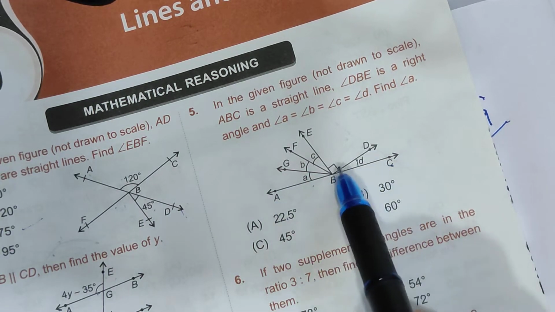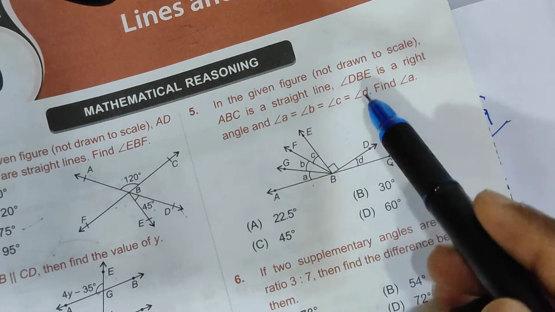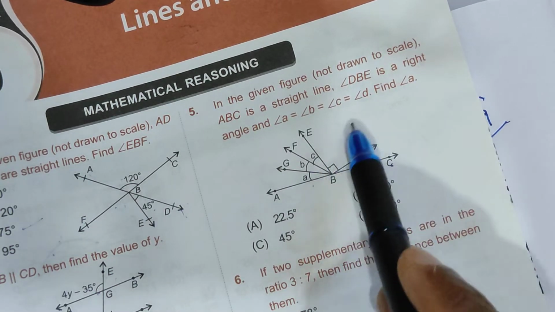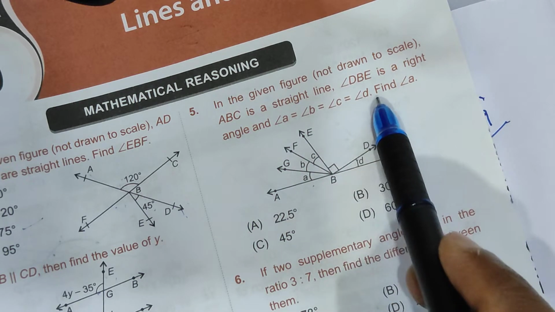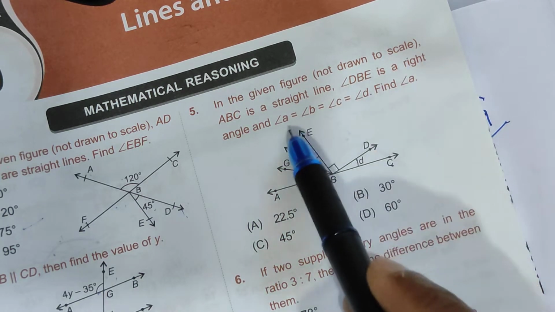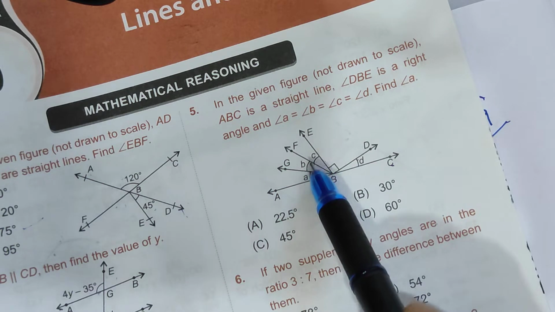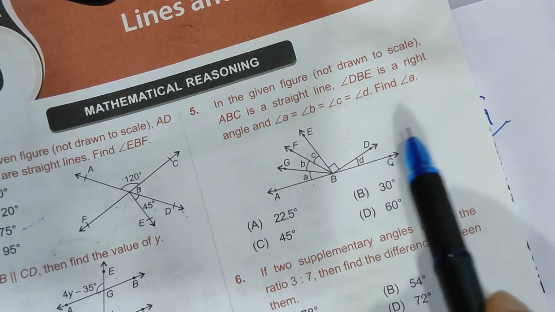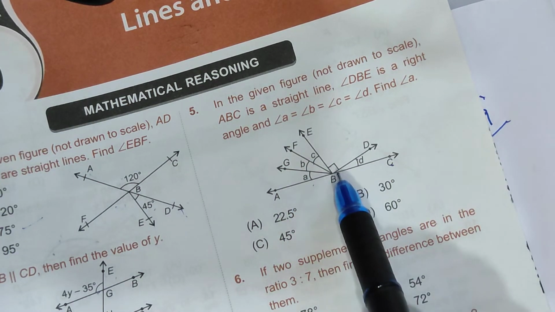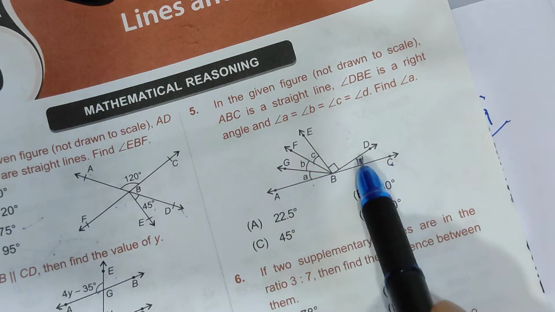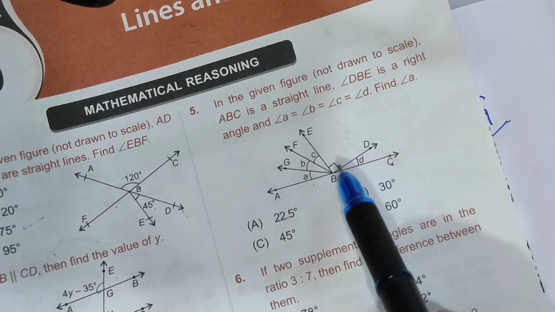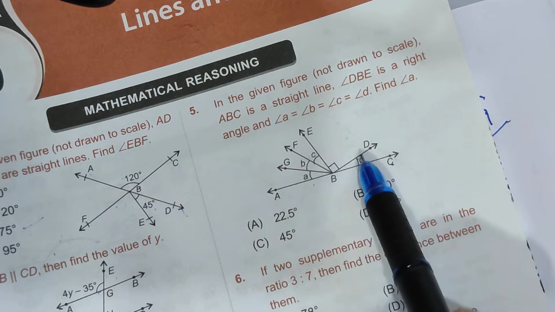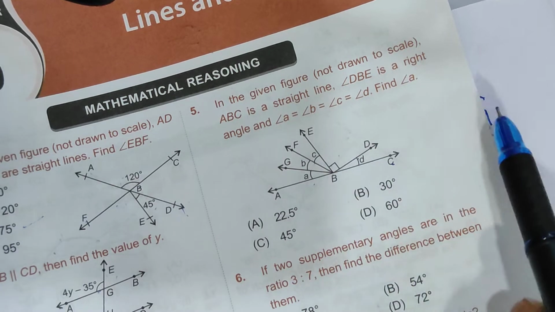So this right angle is already given. Angle A, angle B, angle C, angle D are all given. Find the angle A. This is simple. The total angle around a point should be 360. Above the straight line is 180 degrees, below the straight line is 180 degrees. So A plus B plus C plus D plus this 90 is equal to 180.